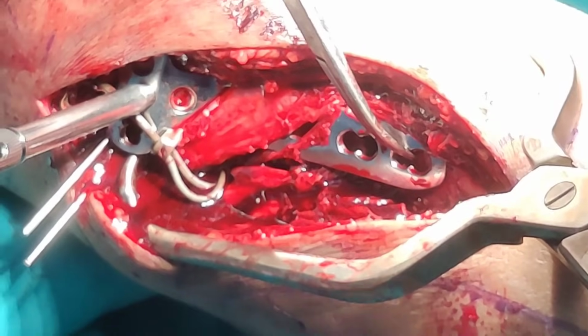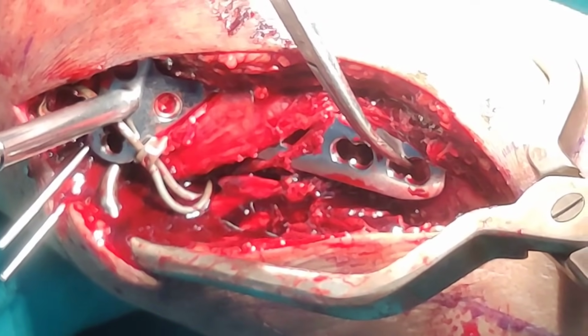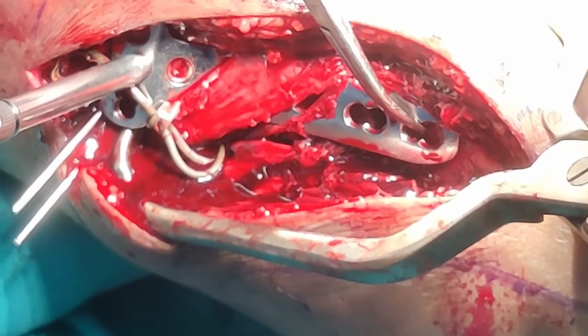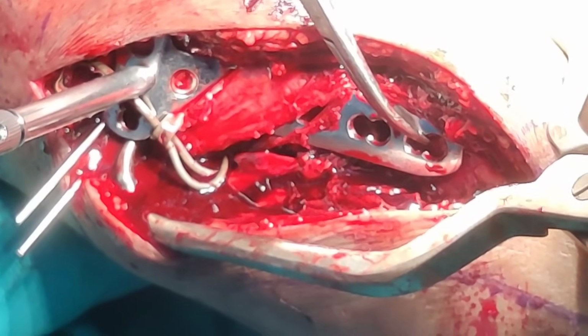You will see I'll deliberately put the wire especially more posterior, because if you are putting it in the center, then plate will come in the way. So once you are using provisional K-wire fixation, either put posterior or anterior so that you have got free space to put the plate.